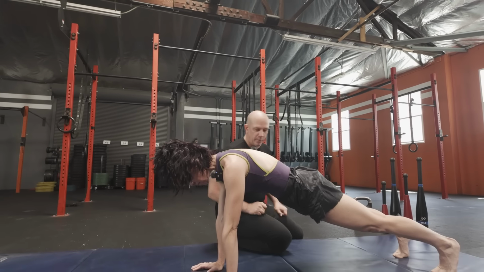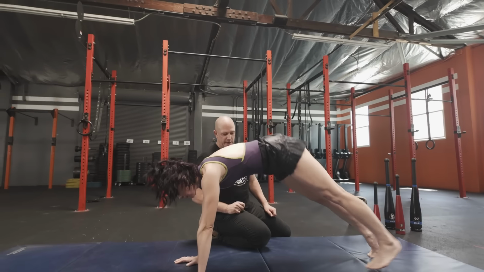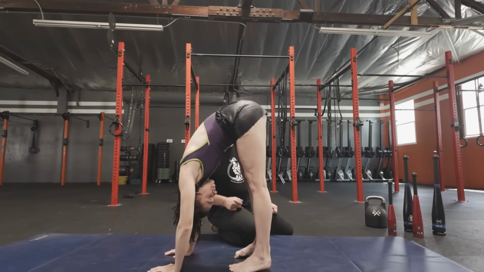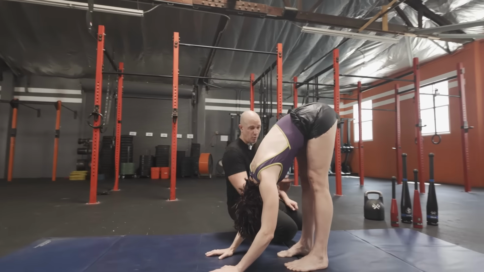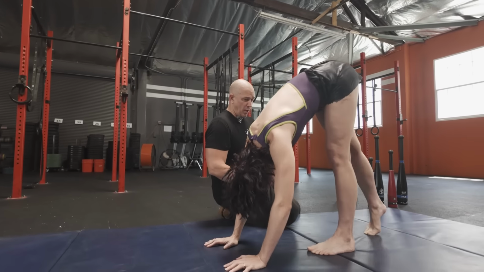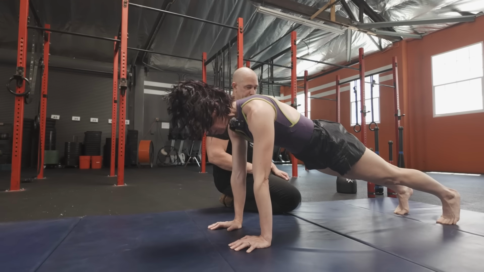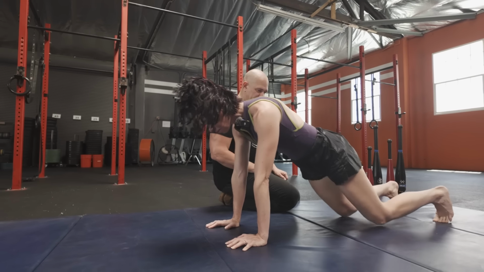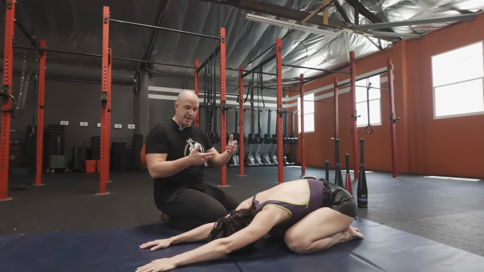Squeeze the glutes, 1,000, 2, 1,000, walk up. Dead hang, 1,000, 2, 1,000, walk back. Good. Pause. Let's drop down to our child's pose. Let's sit up to Seiza.